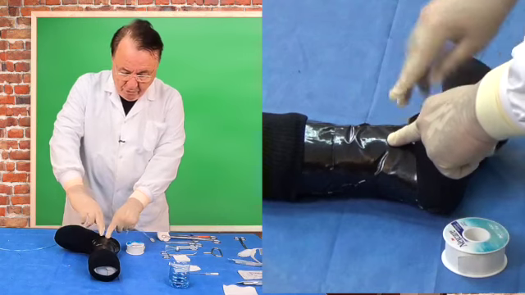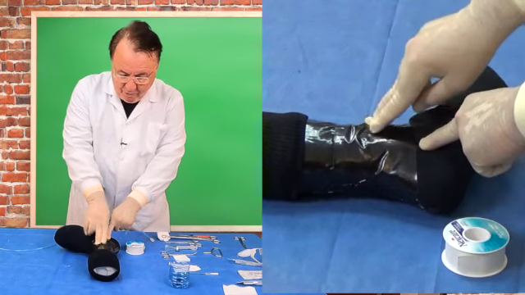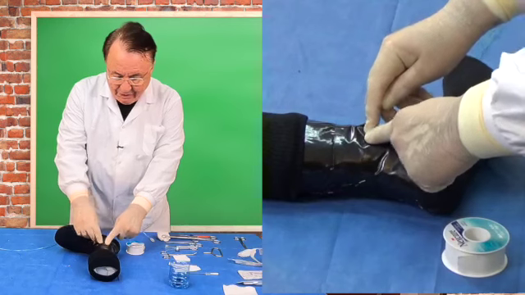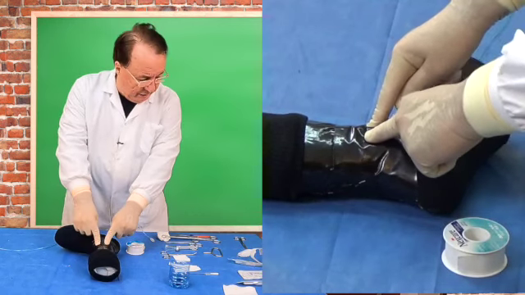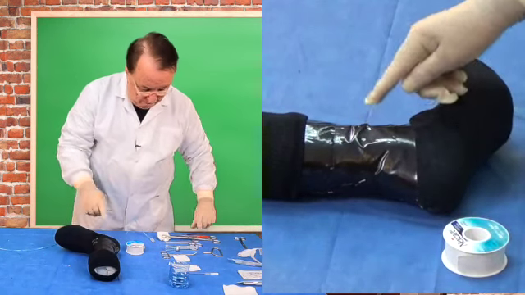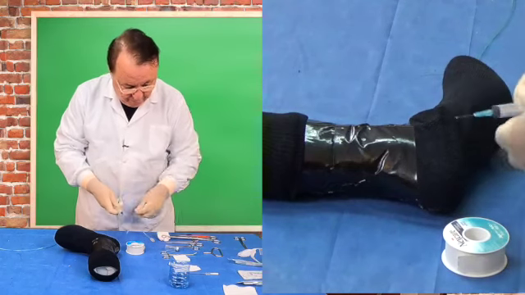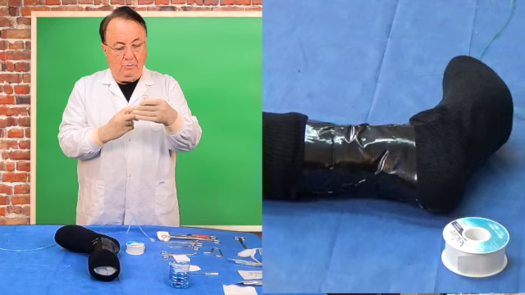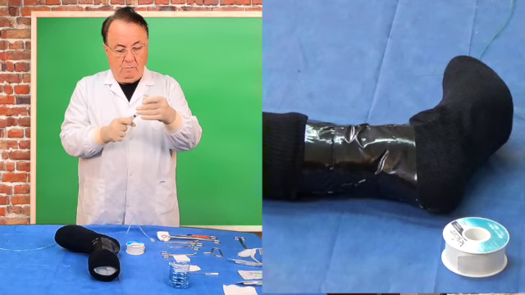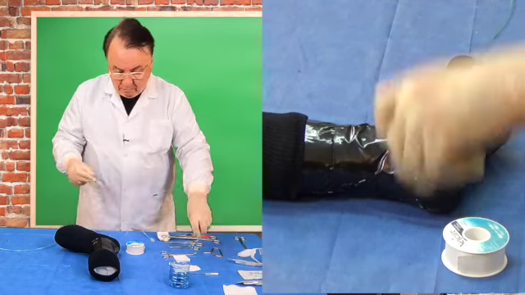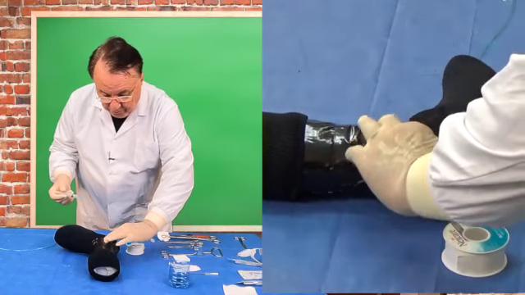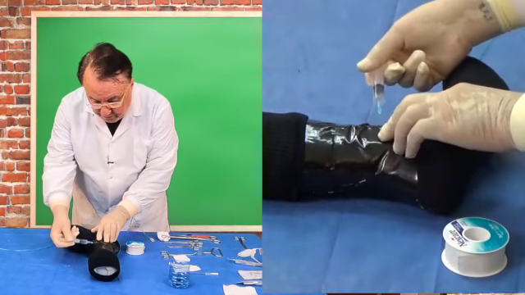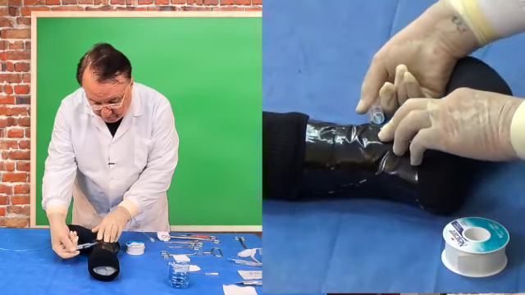From here, you go 2 finger breadths up and 1 finger breadth across, and that is the site of where you make an incision. So, let's give some local anesthesia at this point. Again, 2 fingers up, 2 fingers anterior, and we infiltrate the skin.